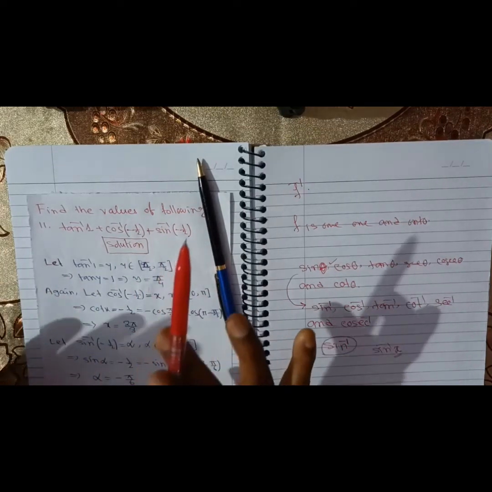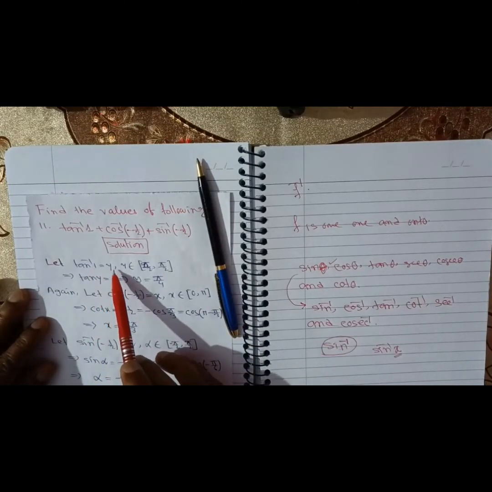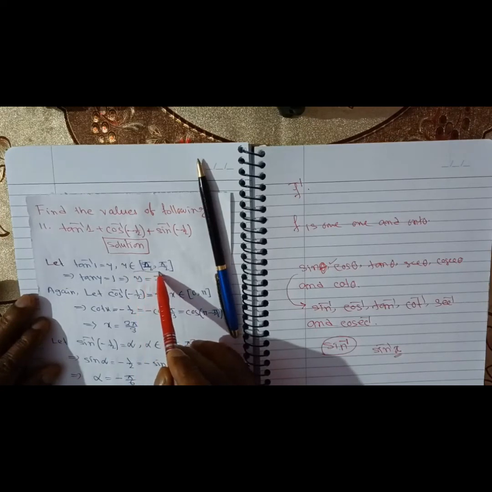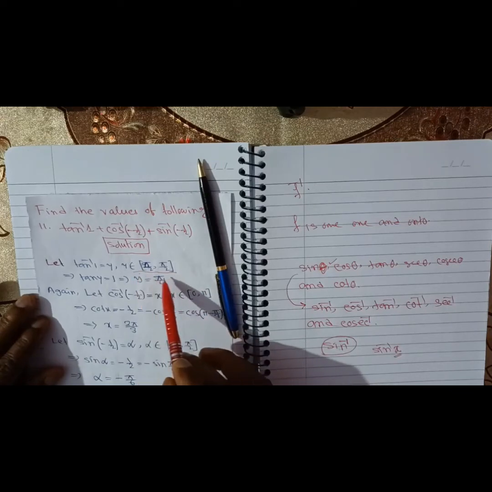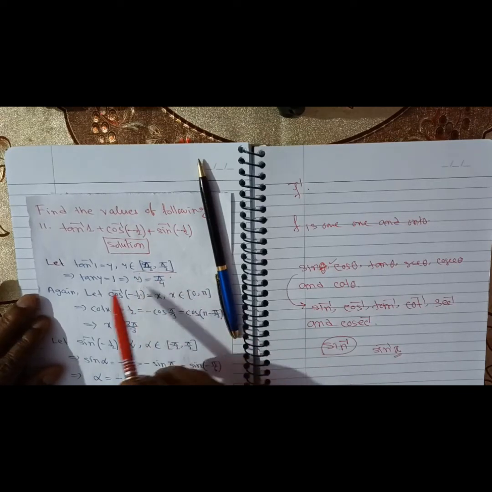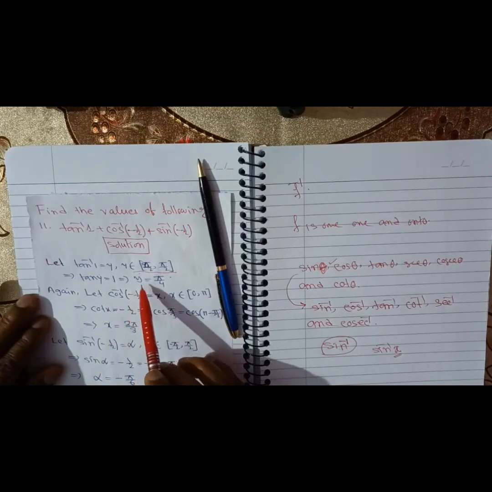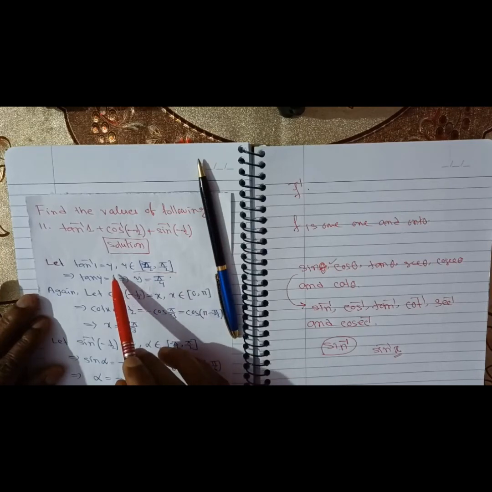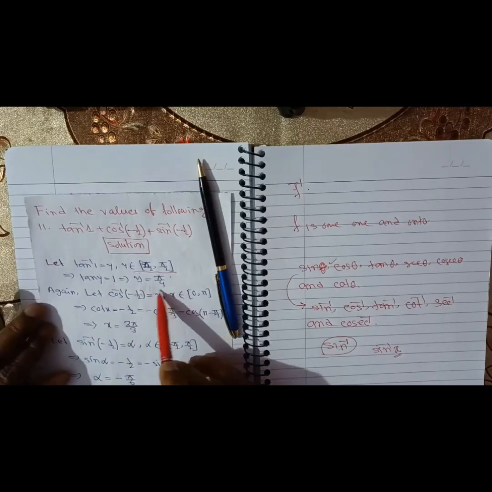For the solution, we can take tan inverse 1 equal to y, where y belongs to the principal value branch or range of tan inverse. This implies tan y equal to 1. This implies y equal to pi by 4, since tan pi by 4 equal to 1. That's why we get y is equal to pi by 4.